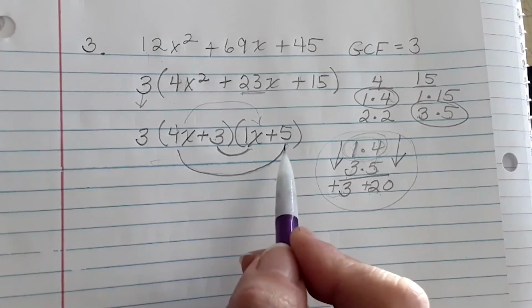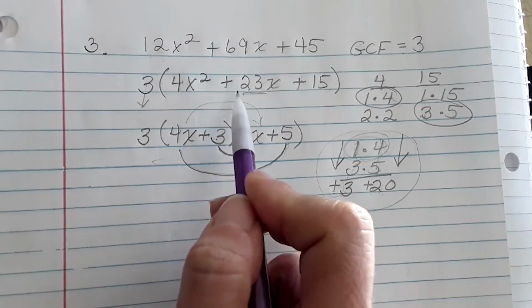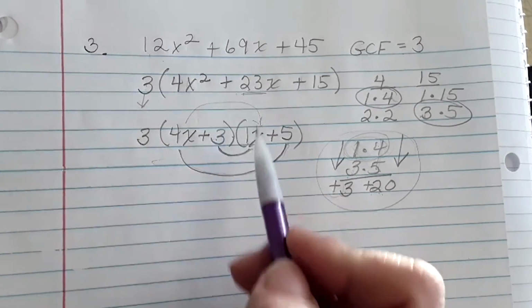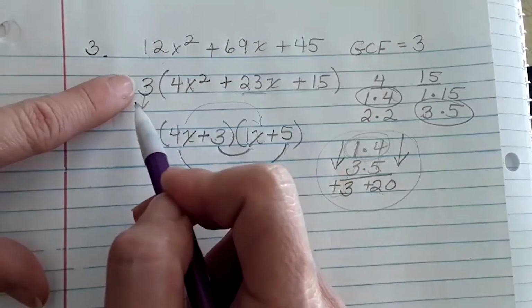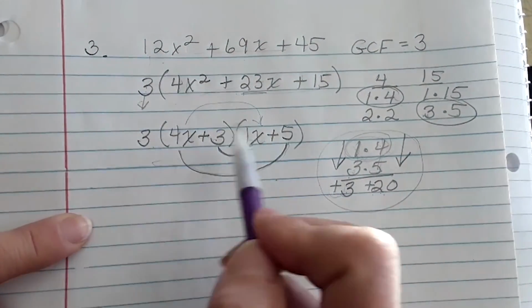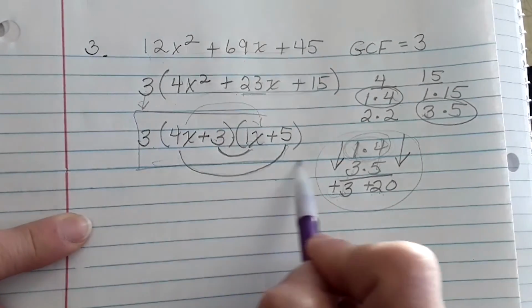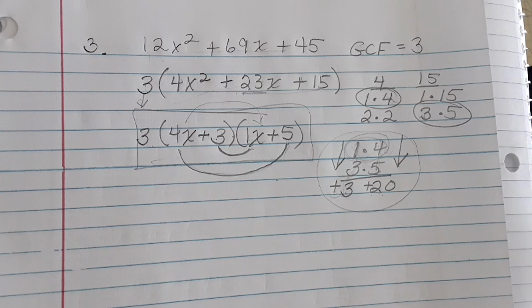And you can always FOIL it out to double check it. Every line should be equivalent to the line above it. So when I FOIL this out, I should get this trinomial. When I then distribute the 3, I should get the original trinomial. Please don't forget the 3 in your final answer. And there is your factored answer. So we'll definitely go over more of these in class.